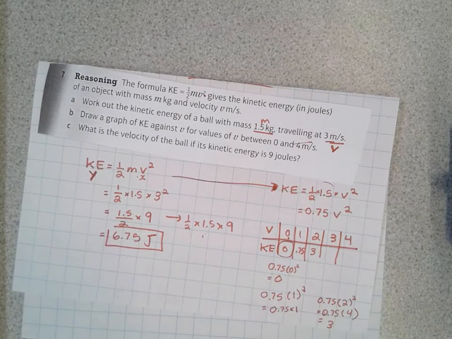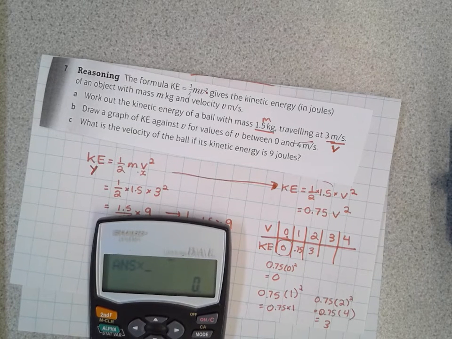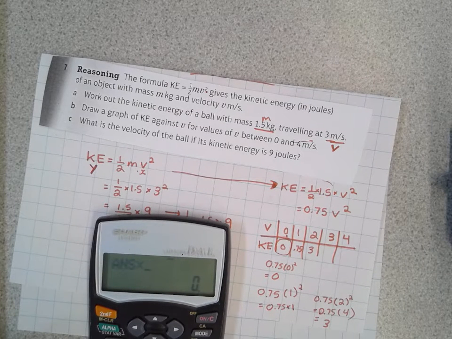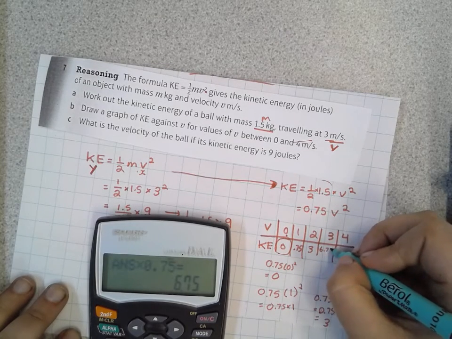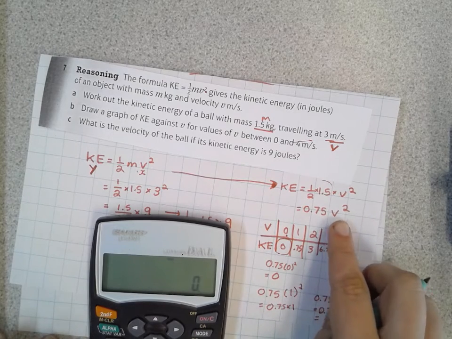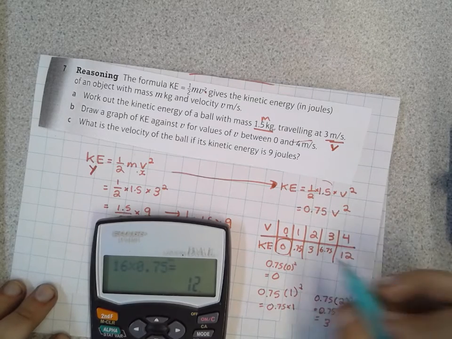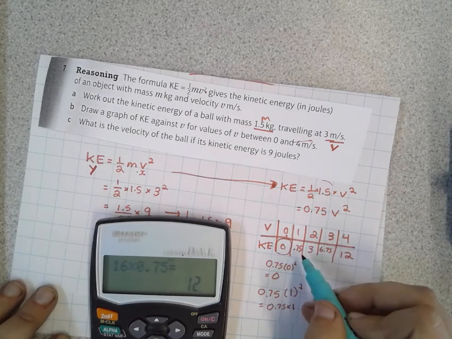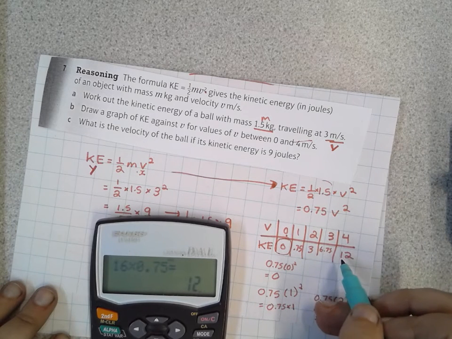For the next one, we're going to do 3 squared equals 9. We're going to times that by 0.75. 6.75. And the last one, 4 squared gives us 16. 16 times 0.75, that gives us 12. So here's our points here: 0, 0; 1, 0.75; 2, 3; 3, 6.75; and 4, 12.